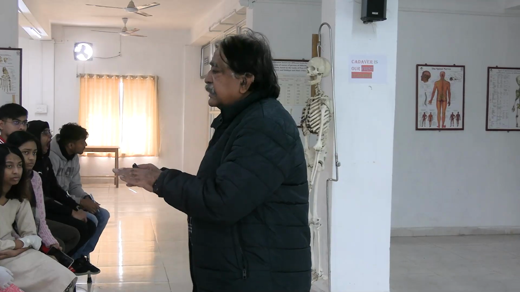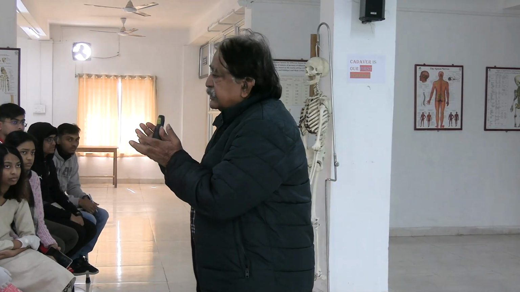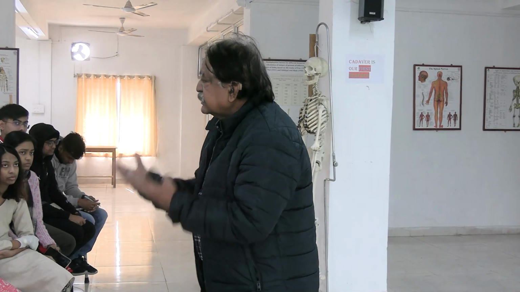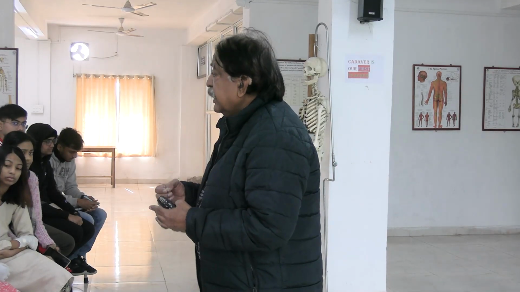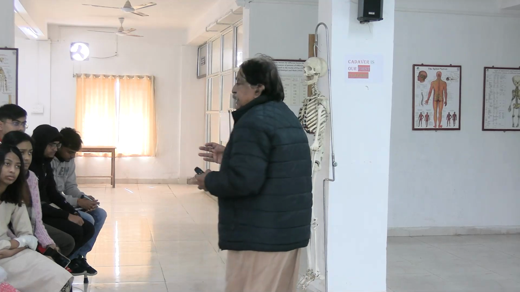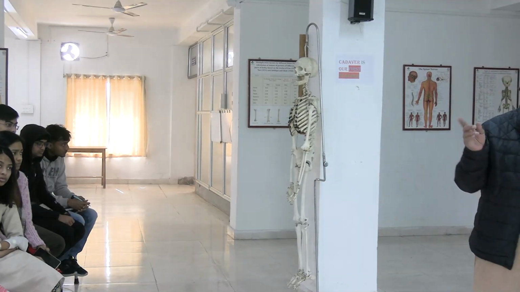There are 2 lungs. There will be a heart as a whole, and there is a heart which is cut open. You can see the inner surface of the heart. What are the features inside, and what are the most important things in the valves? Now, the heart has 4 chambers. Just like that, it will be questioned.